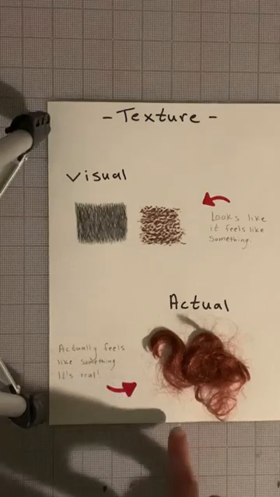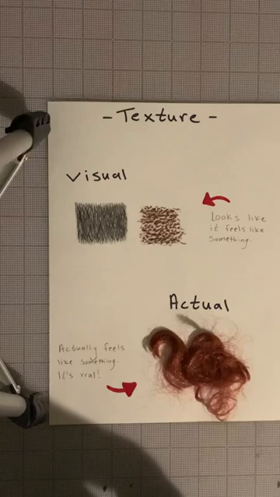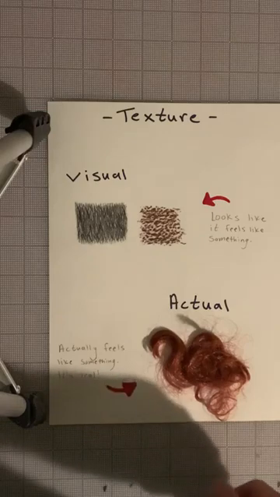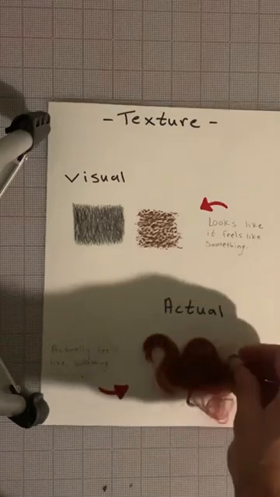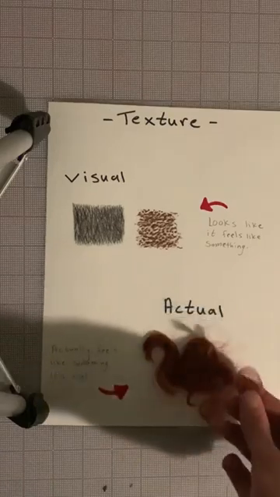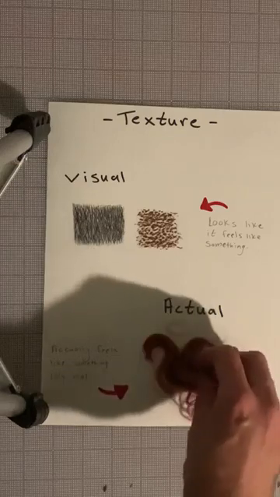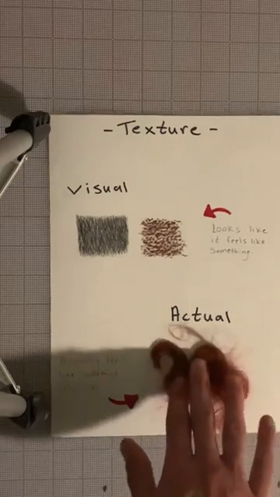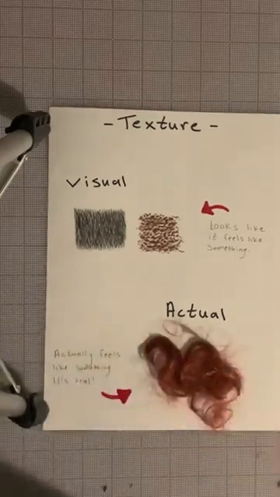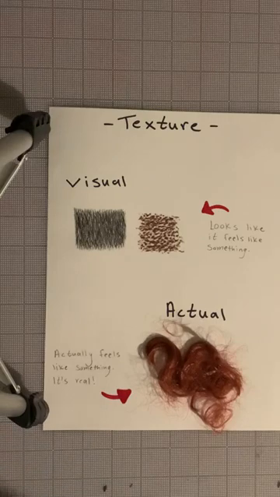At the bottom, we have actual texture. And what I did is I got some hair and I cut it off from a wig, don't worry, and glued it onto the paper. And actual texture is I can actually put it in my hand and I can feel it. Okay, I can actually touch it. It's furry, it's soft. See, it's real. You can see it moving in the camera. All right? So actual texture actually feels like something.